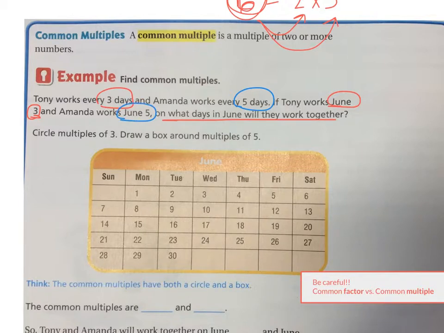Let's circle the days that Tony will work. What's the first day that Tony is going to work? June, circle it. If he's working every 3 days, he's going to work June 3rd, and then June? 6. Good, and then June? 9. And then? 12. Then? 15. Then? 18. Then? 21. And then? 24.